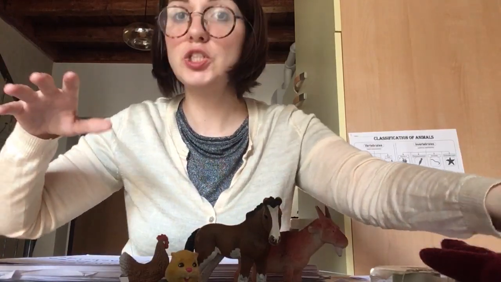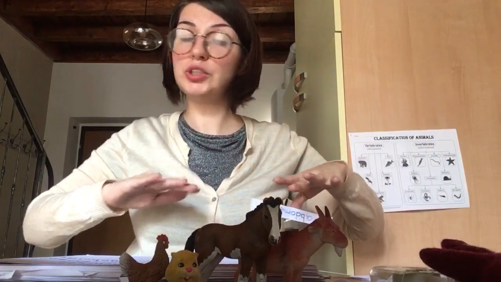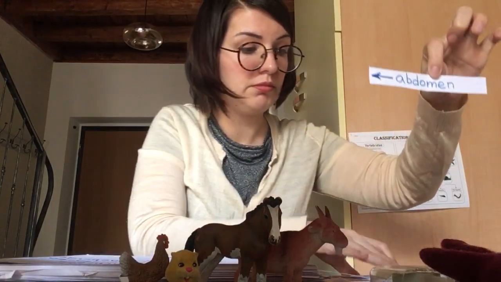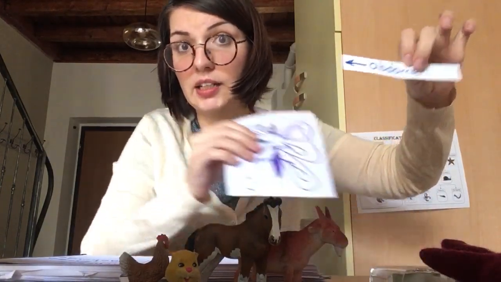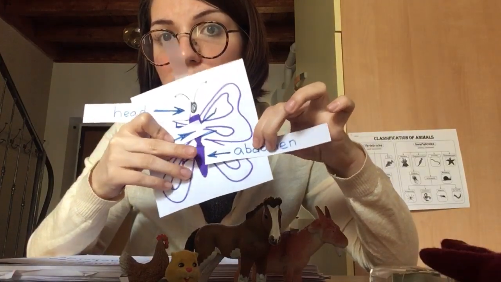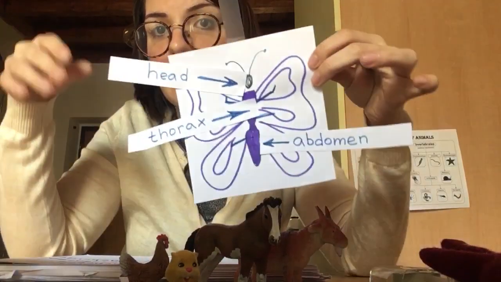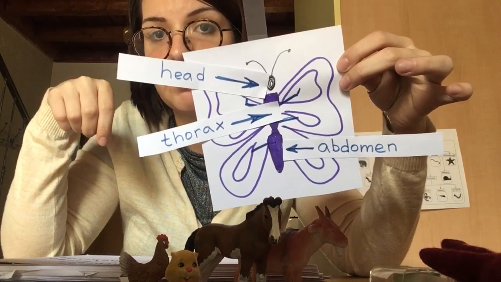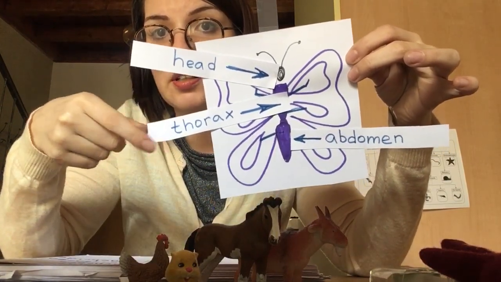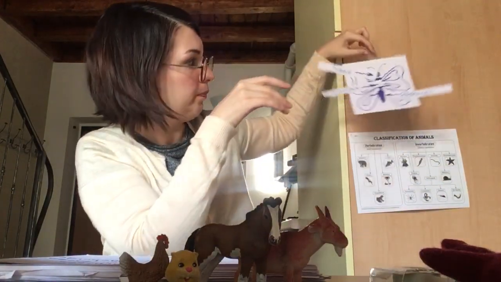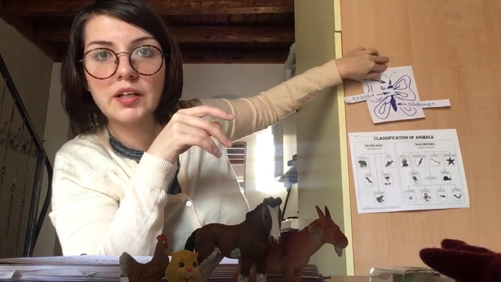Torso. And of course, below the torso, there's an abdomen. Abdomen. You heard the word abdominali. That's the same thing. Abdomen. Here we go. Thorax, head, abdomen. Thorax is a new word for us.